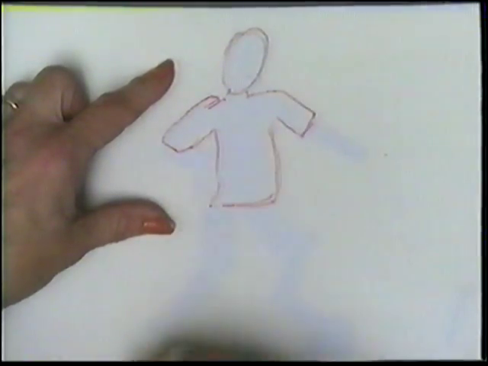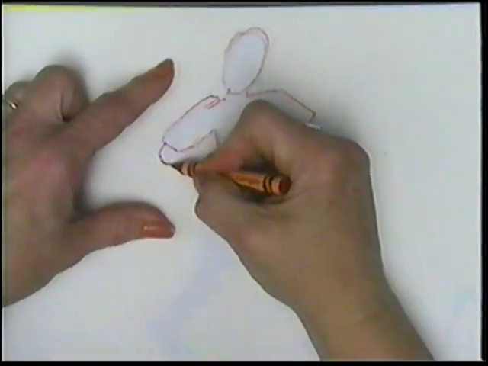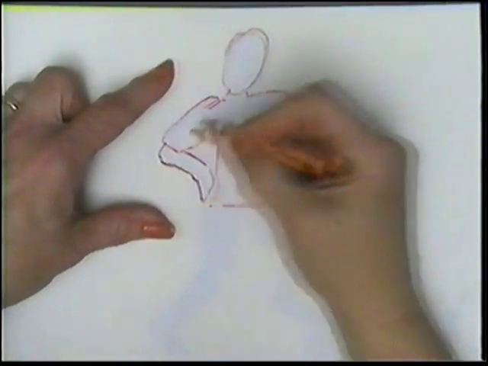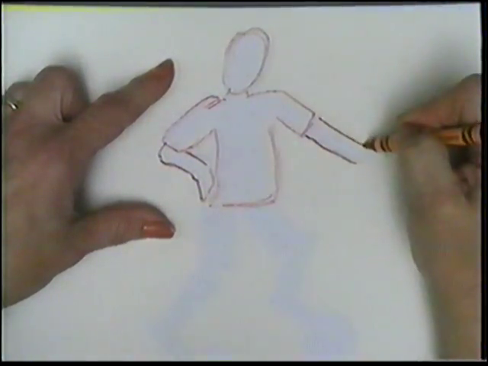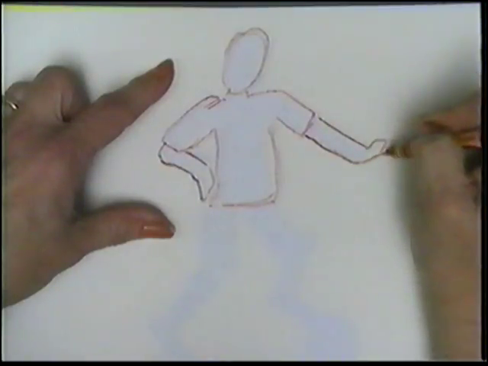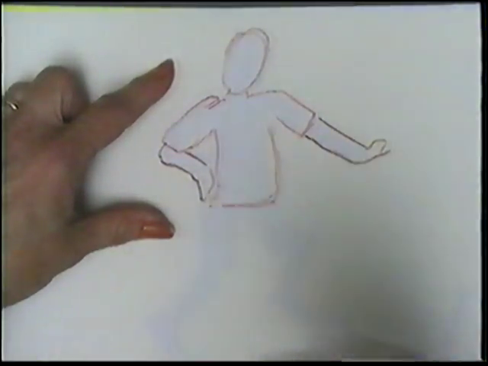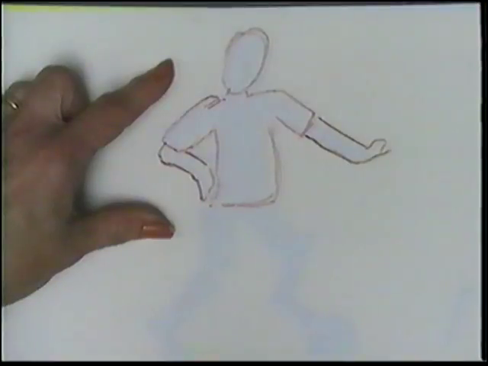So here he is, and now we're going to round off his elbow. I don't know what in the world he's doing with that hand. And he's putting his hand out like he's running here, and we're going to put him in some blue shorts.